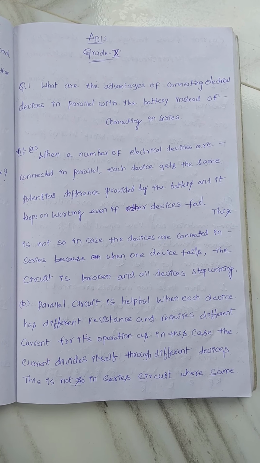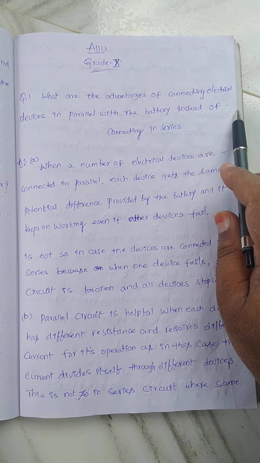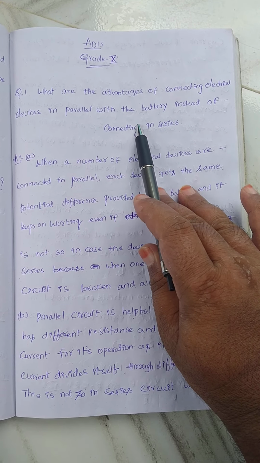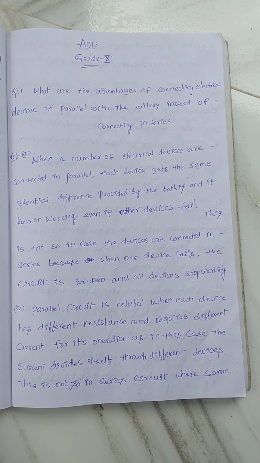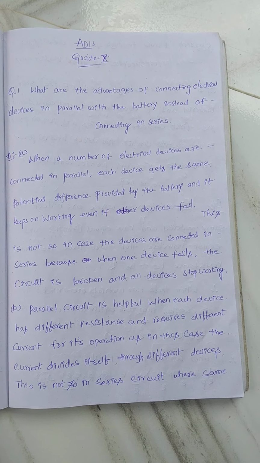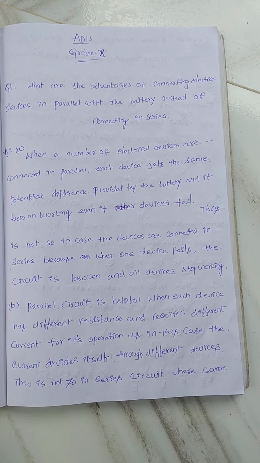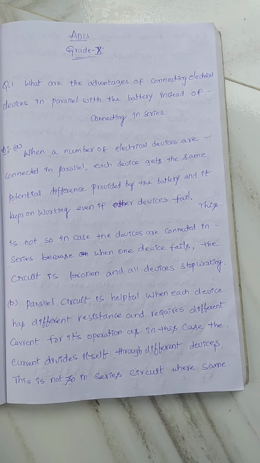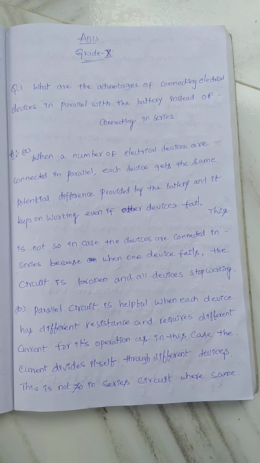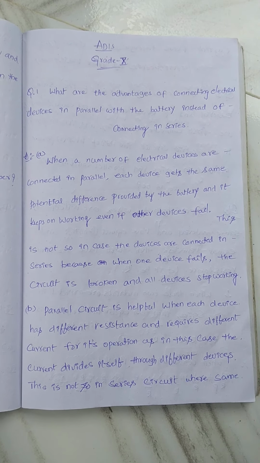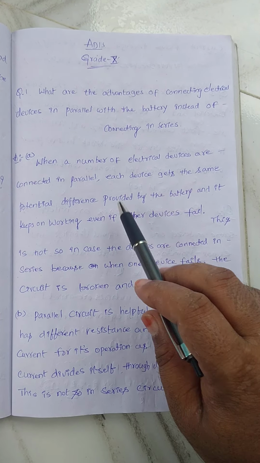So, I will repeat the question: what are the advantages of connecting electrical devices in parallel with the battery instead of connecting in series? I mean, what are the advantages when a number of electrical devices are connected in parallel instead of series?